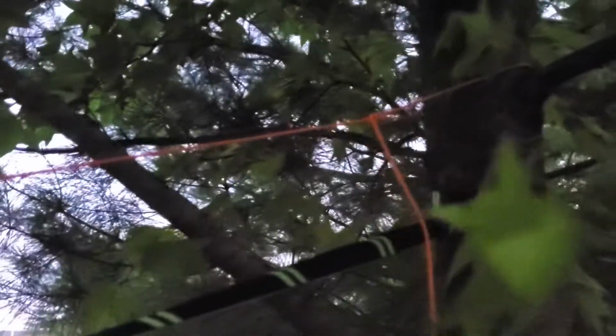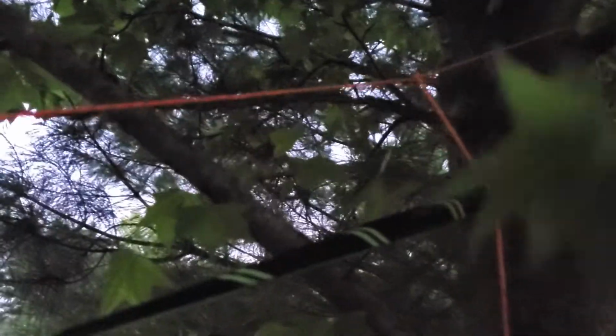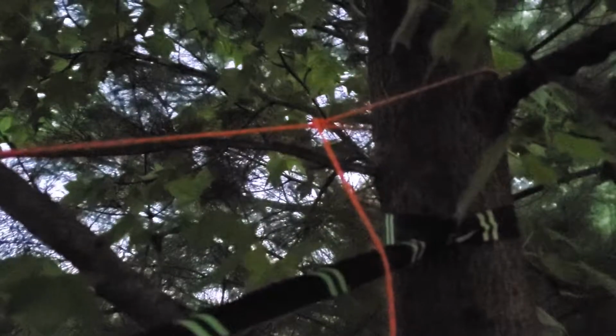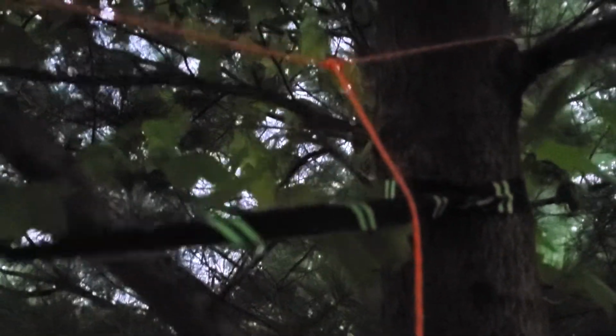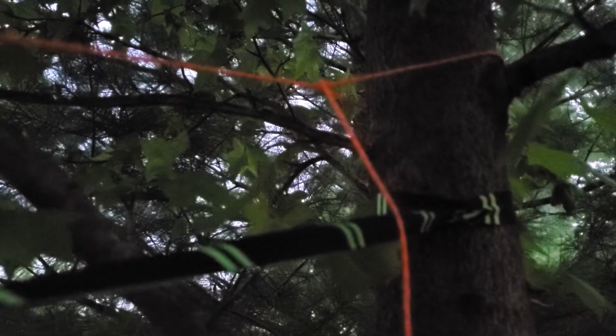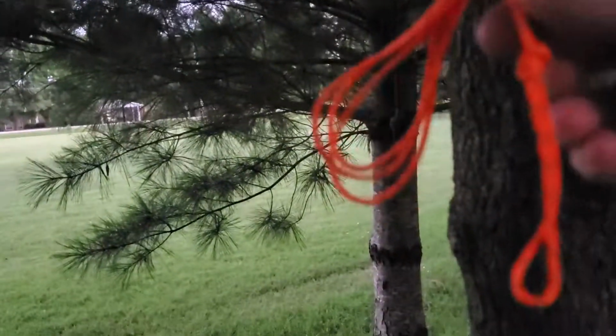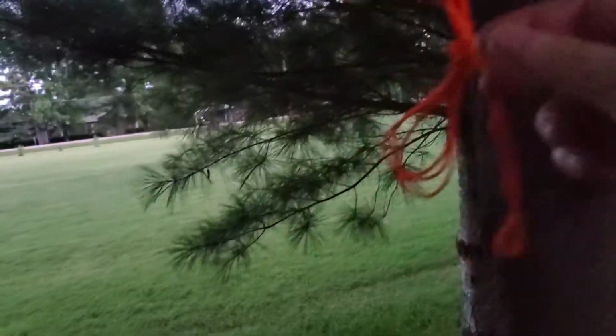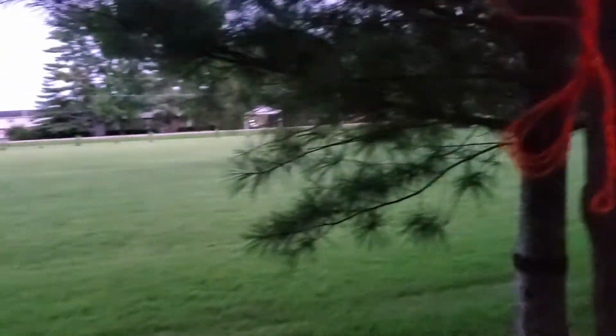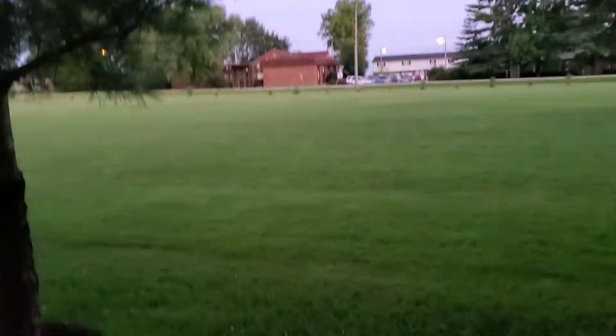Down here on the other tree, the other end of the hammock, we've just got a simple Beckett hitch knot that I ran the line through that loop. Like I said, at the end of my excess, I also had my fixed bowline. You can use that and just run the line through it and run it out. It just depends how you want to do it, how much slack you want at the end.